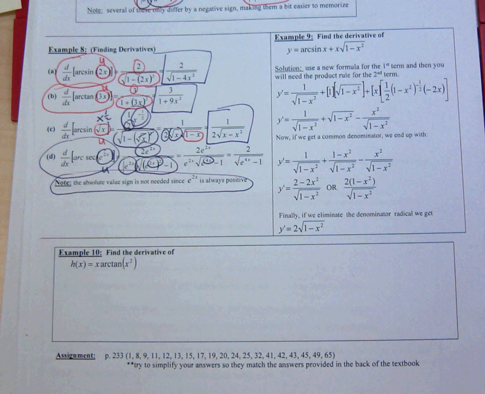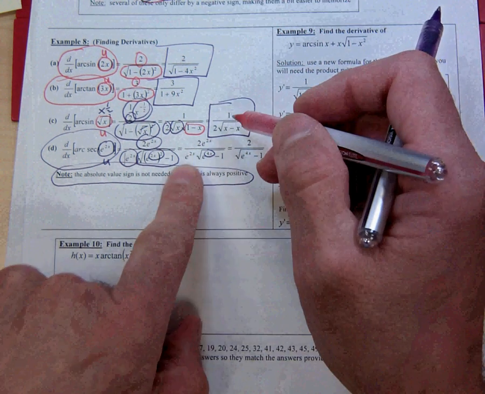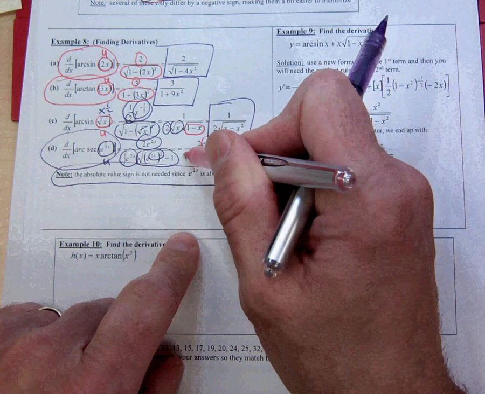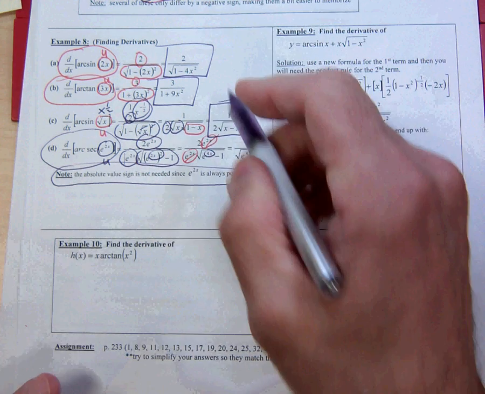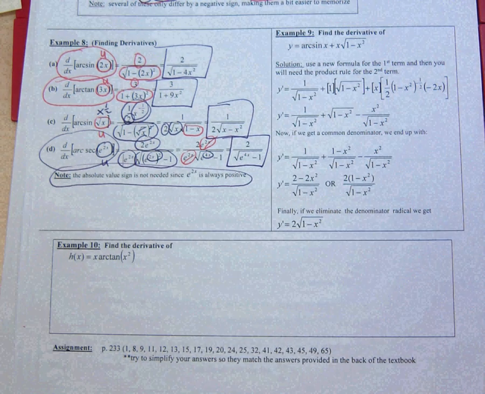So do I really need the absolute value on the e to the 2x? No, I dropped out the absolute value. And then at that point, what can I do? I can do what with those? Cancel them. And there's my final simplified derivative. Is that clear? Okay, two more and we're done.